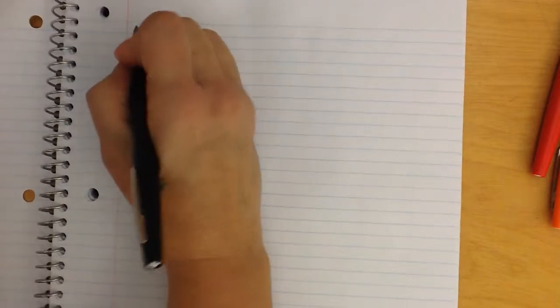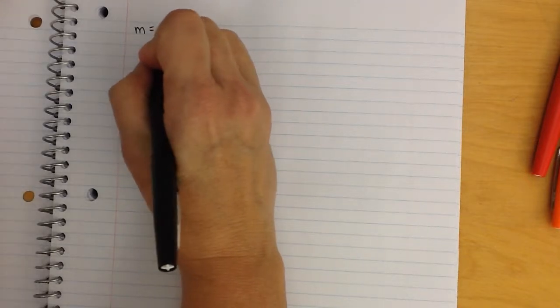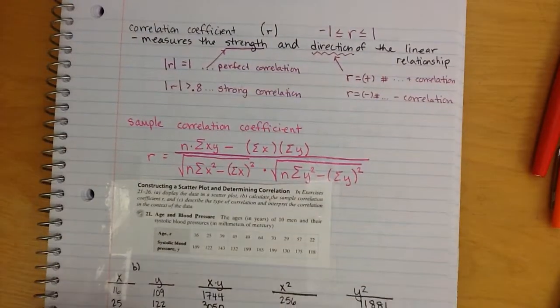So to find the slope, the slope is equal to n times the sum of x times y. That was my green one.